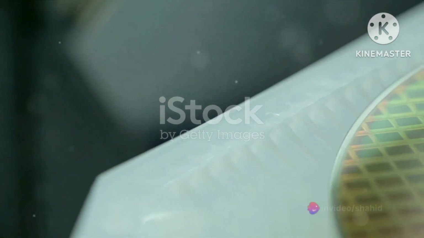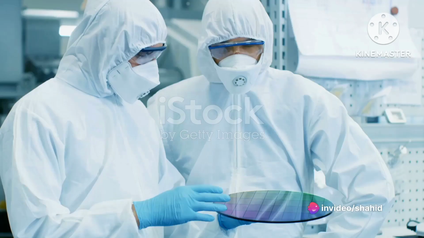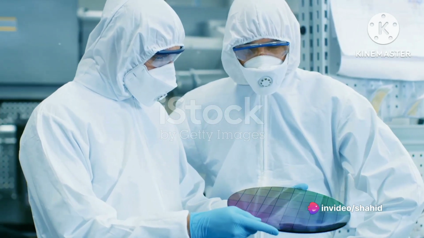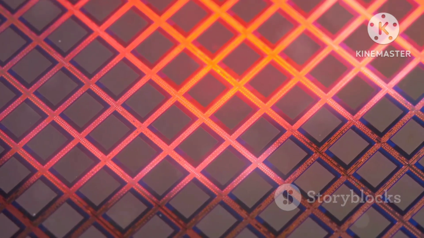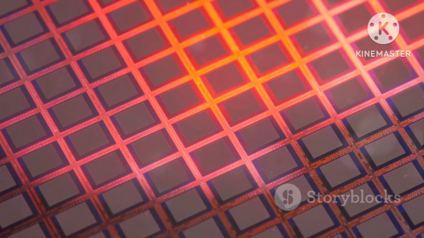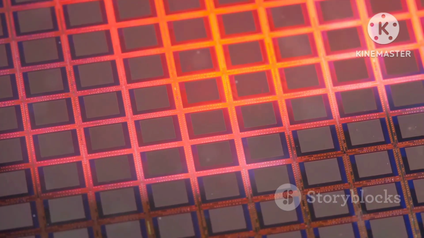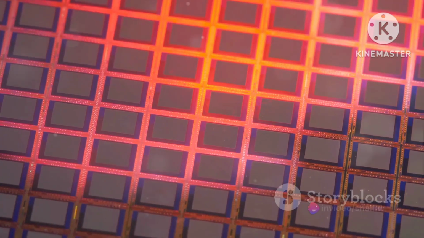On the other hand, homoepitaxy is more like traditional cooking, where the same ingredient is used throughout the process. It involves growing a crystal layer on a substrate made of the same material. In this scenario, the crystal lattice structures of the substrate and the growing layer are identical. It's like building a brick wall on a brick foundation.